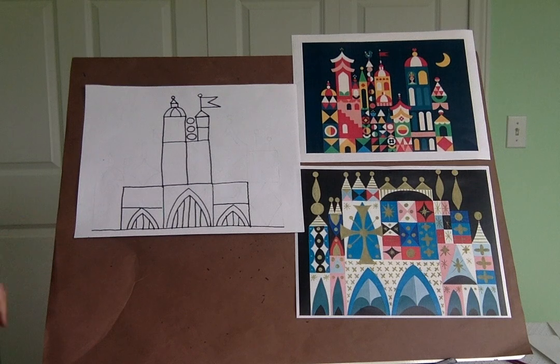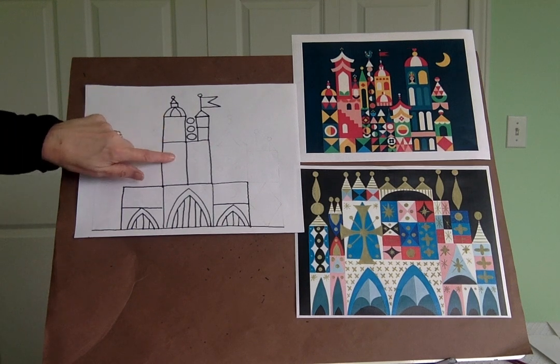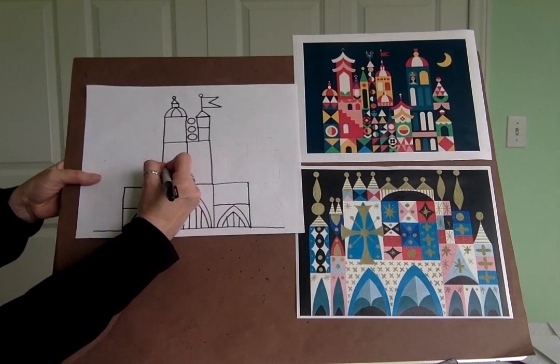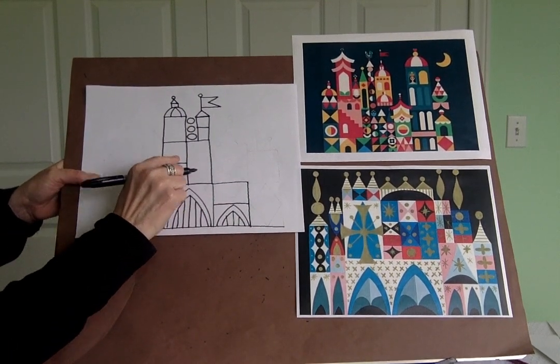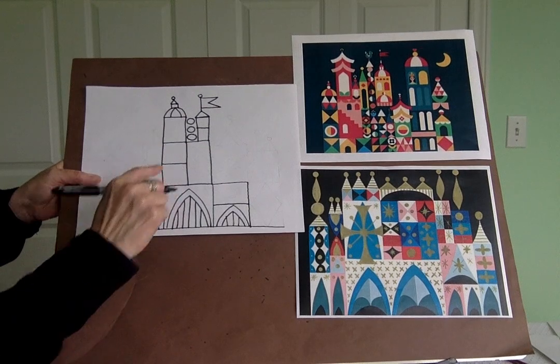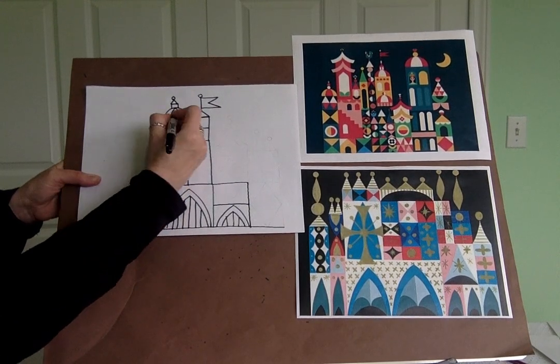So already I'm almost halfway through with my castle drawing, and let's add some more lines and repeat patterns and shapes. So how about if I draw a line here? Now look, I have made 2 squares right there. So we're going to fill the 2 squares in this rectangle in.